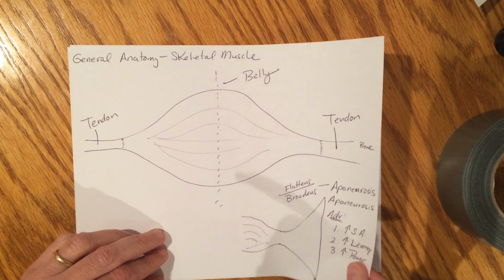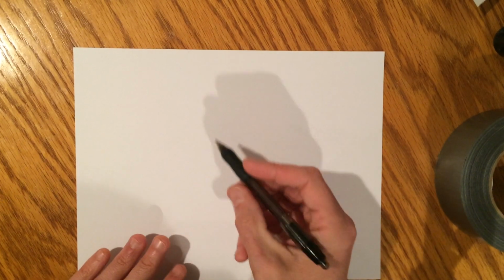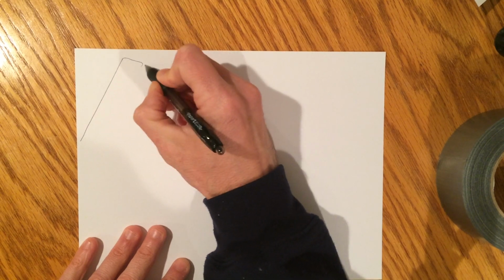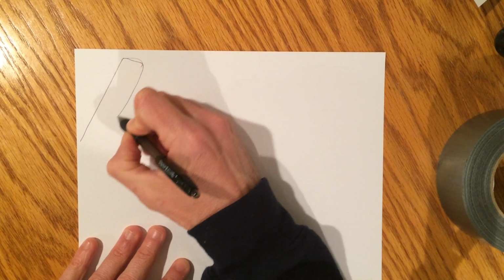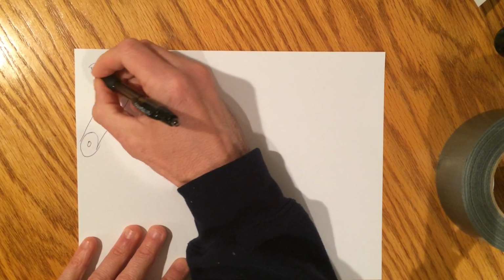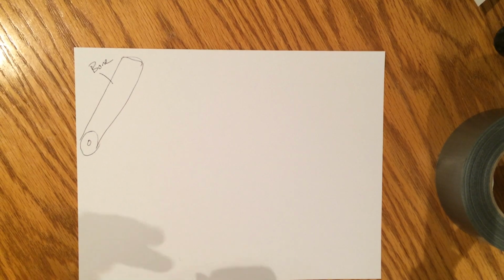Now let's get to the tough one, okay? And you're going to have to follow along, but you can always rewind this if you want. All right, let me start over here in the corner, and I don't draw very well. Whoops, this should be rounded. Okay, that's a cutaway. This is a bone. Any bone, could be anything, could be any shape, doesn't matter.